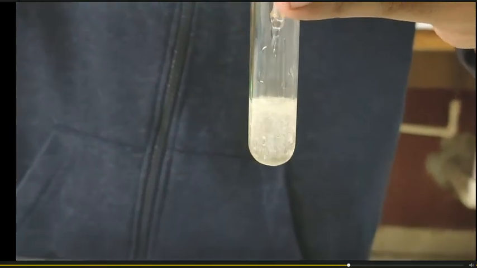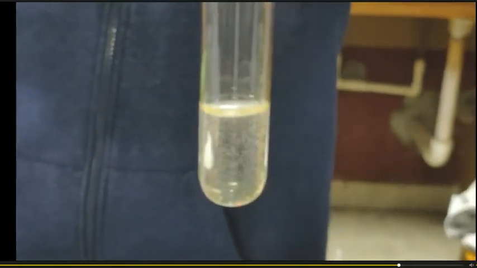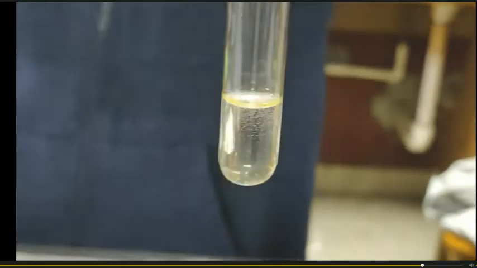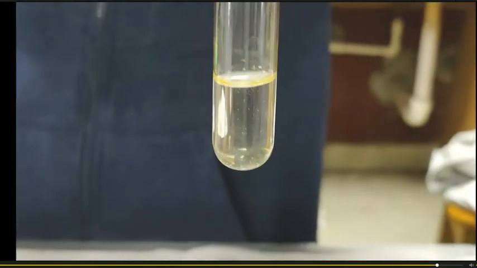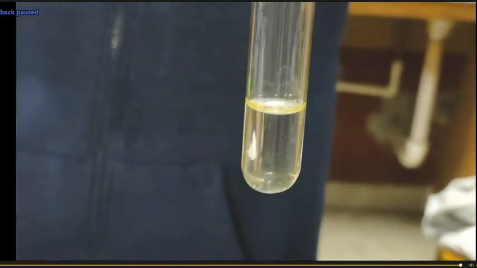The PPT is dissolving. The PPT is almost completely dissolved. This is all about calcium, and this indicates the presence of calcium cation. Hope you have understood how calcium is detected in the laboratory.